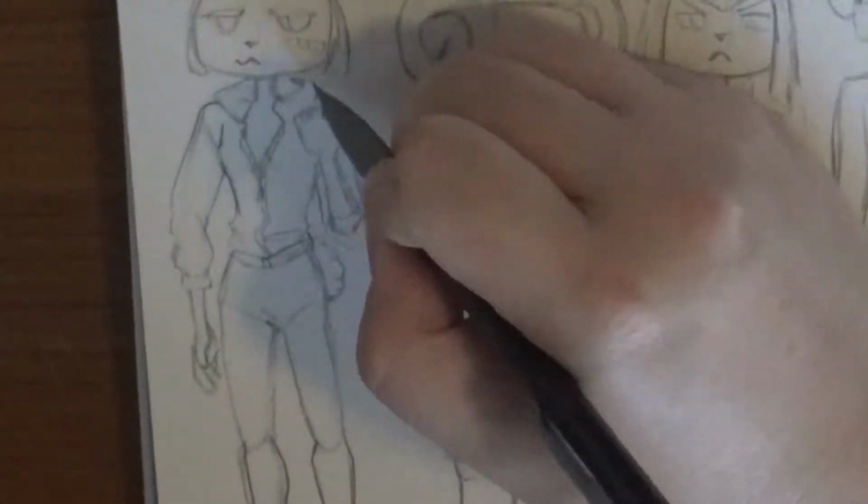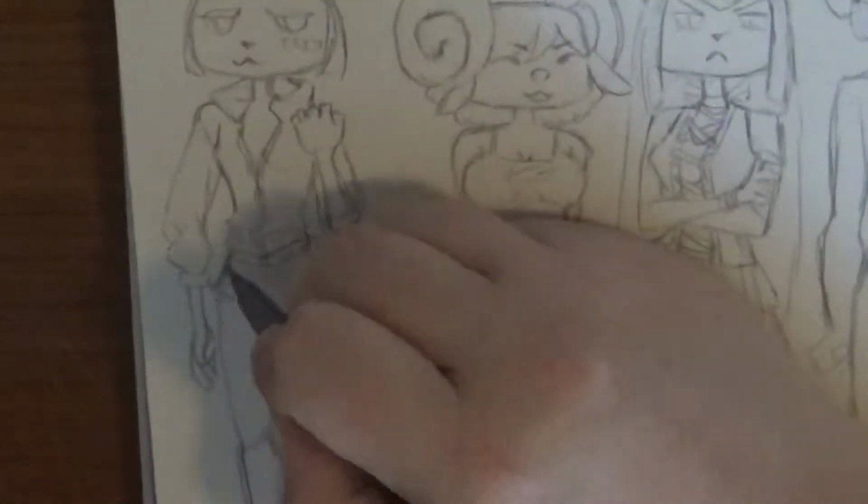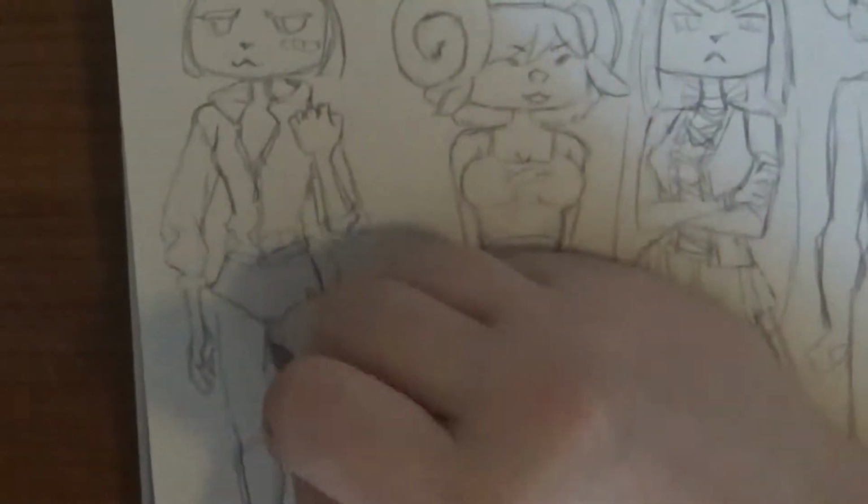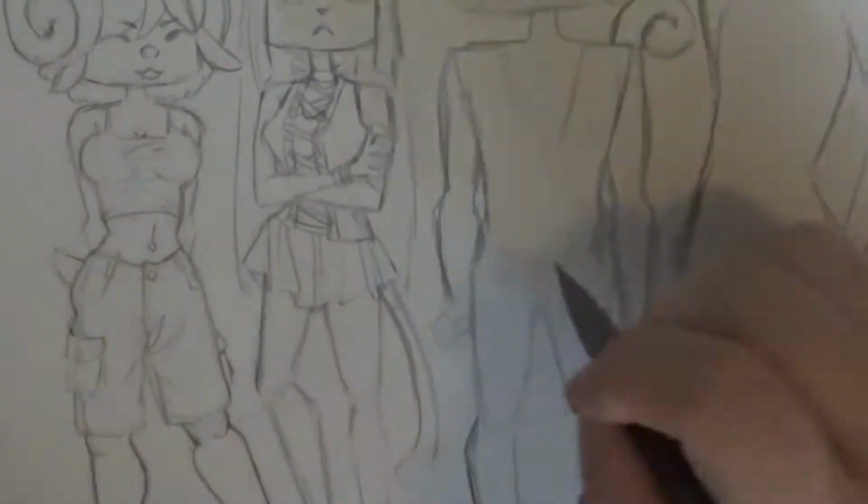And then for the sporty person, I drew her in a tracksuit with shorts. I wanted her to be like a runner, very athletic. So I stuck with that, what someone would wear to maybe jog or run.